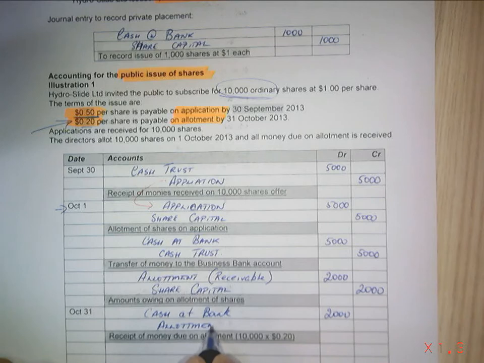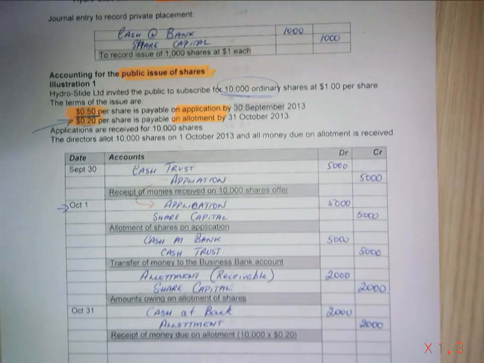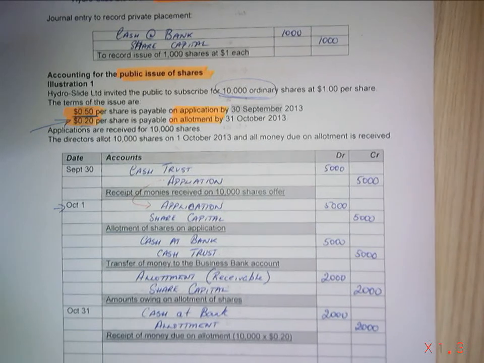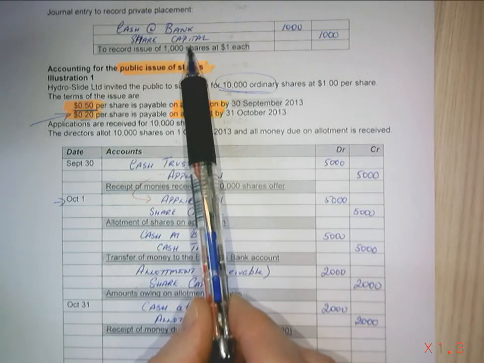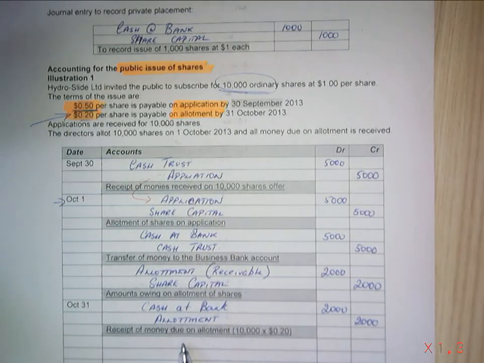Yep, I know. I just realised that myself. I get excited, and I just go to make all these mistakes. All right, so that's my creation of a private issue and creation of a public issue.